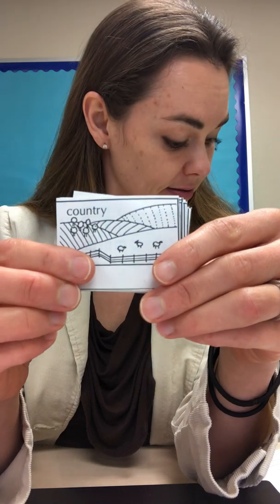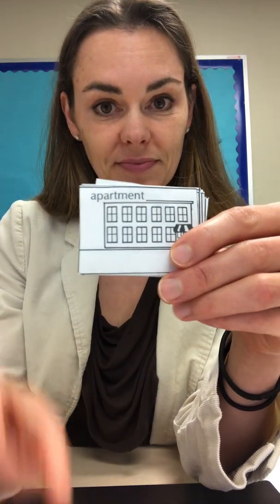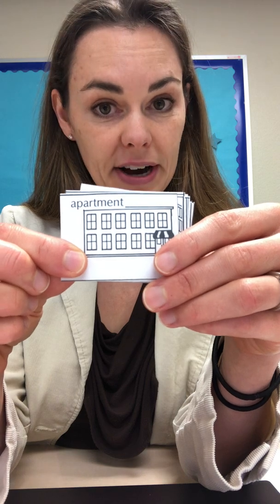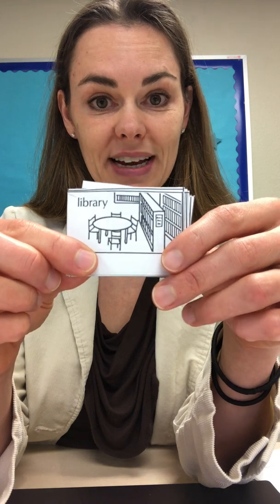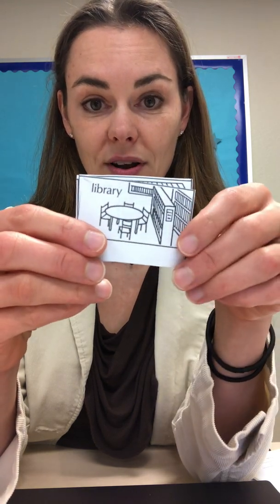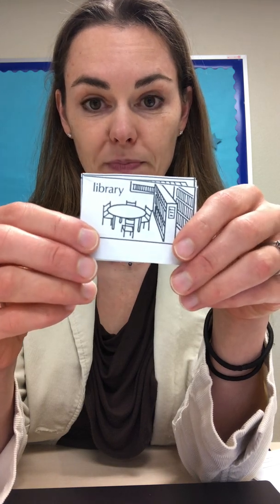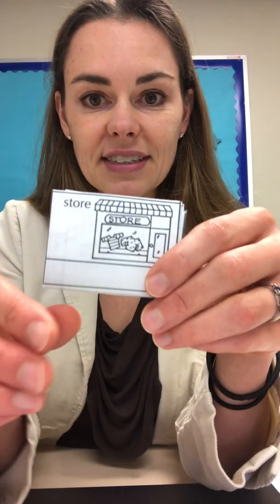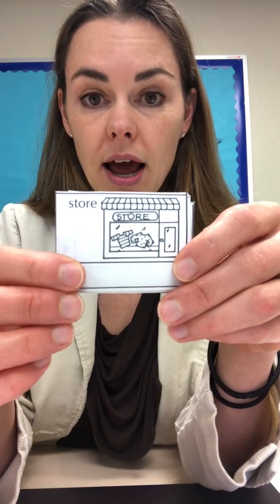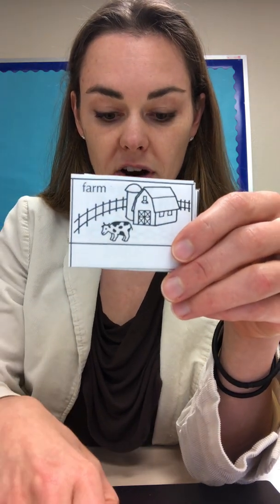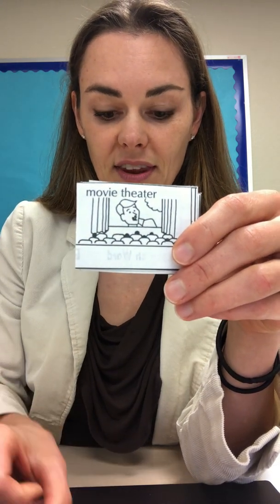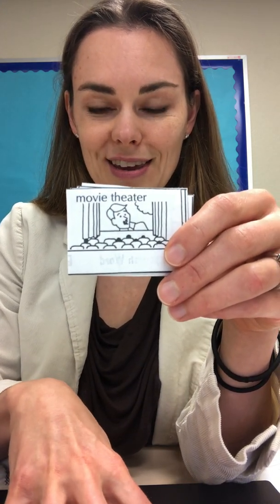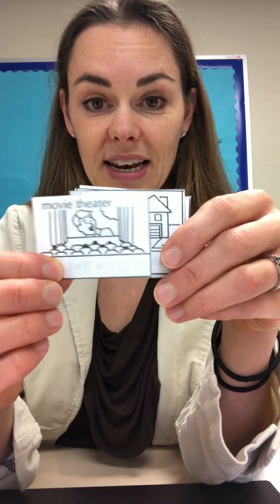All right, so this is going to be el museo, the museum, el museo. This is el campo, el apartamento, la biblioteca. Remember, bib is the word for like book. Think of Bible as a book. Biblioteca. All right, this is a tienda. La tienda. The farm. La granja. Even though this word ends with an E, it's going to be masculine. El cine.